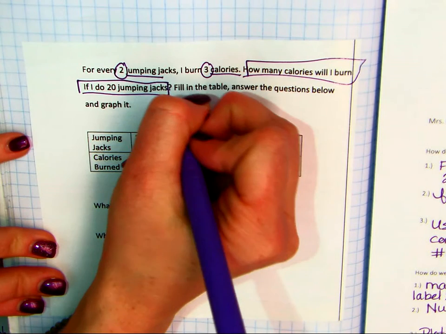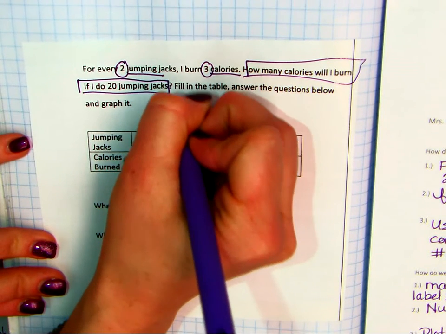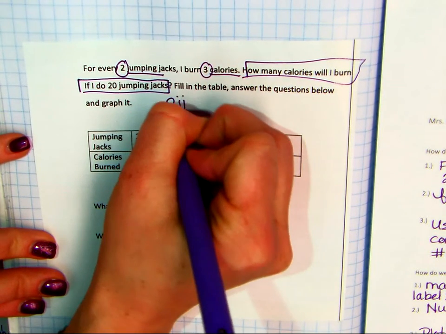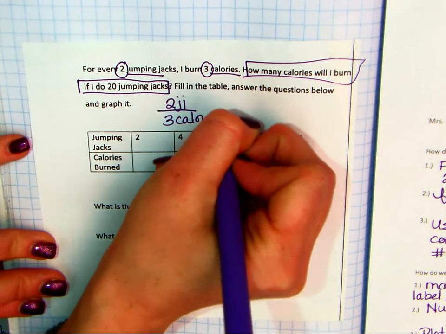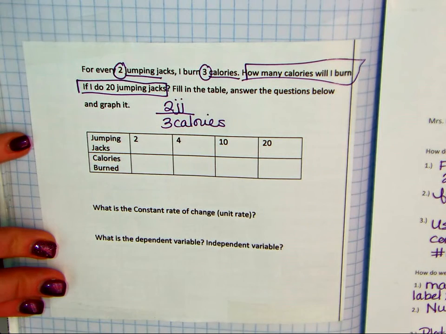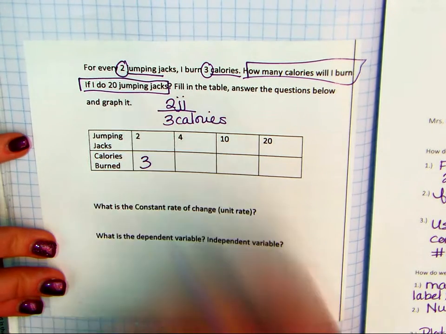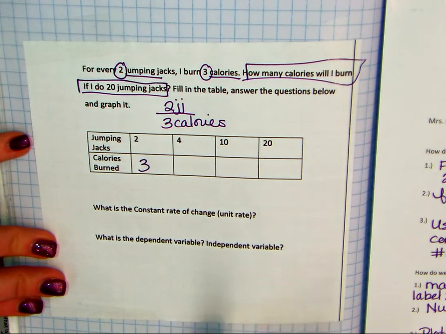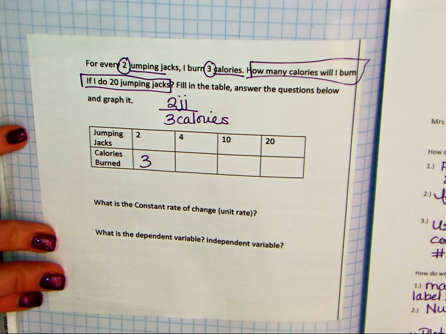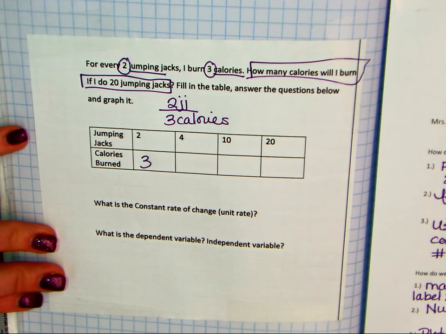So our starting ratio is going to be 2 jumping jacks for 3 calories. So we can fill that first into our table. That's the first step. So we fill that in. Now we go to the next question. What is the constant rate of change or unit rate?